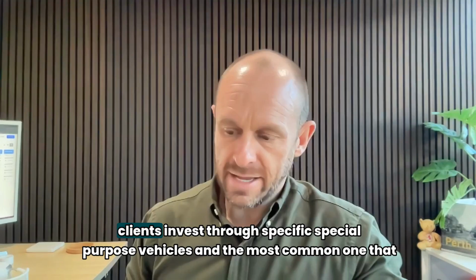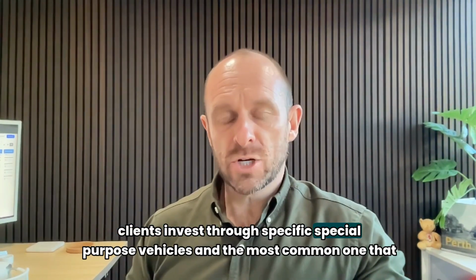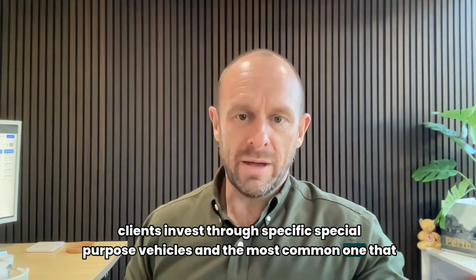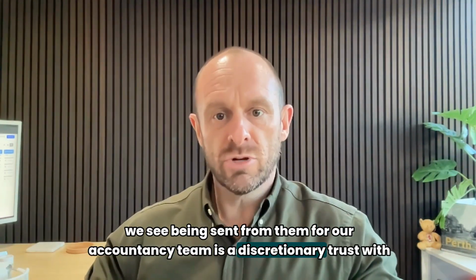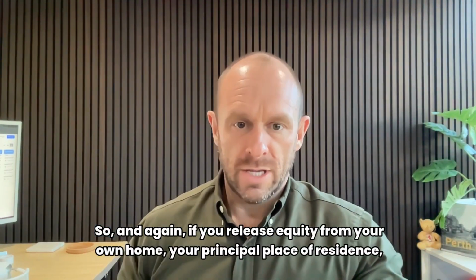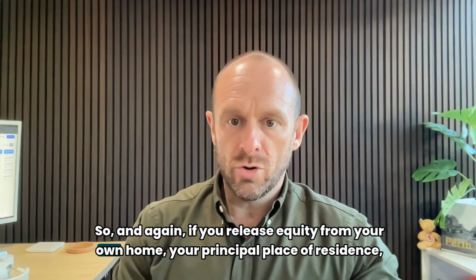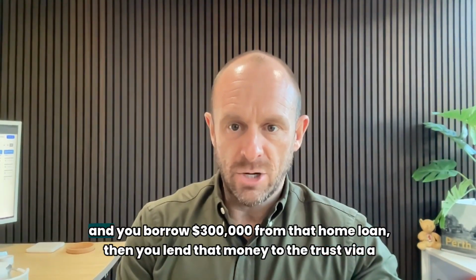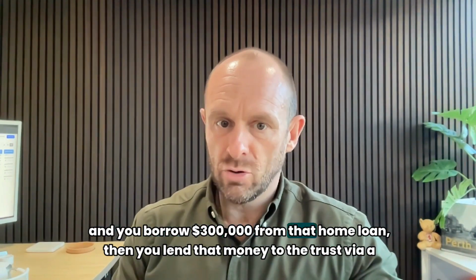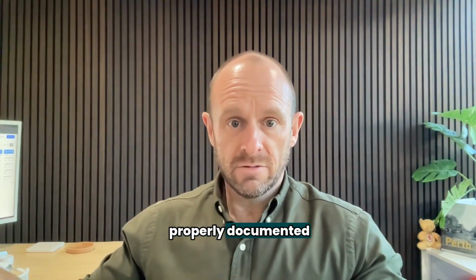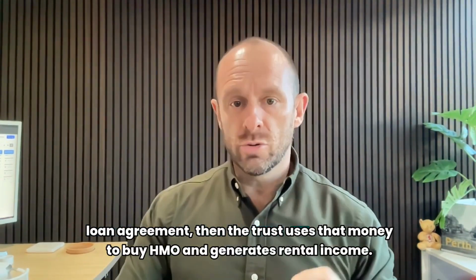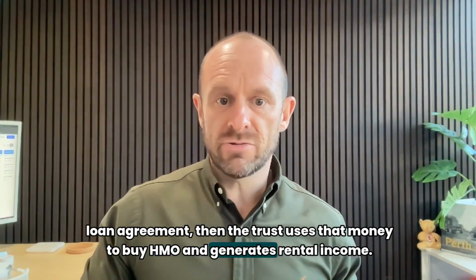So if we go one level deeper for those who are investing in a trust, and a lot of our clients invest through special purpose vehicles, the most common one that we see being set up by our accountancy team is a discretionary trust with a corporate trustee. Again, if you release equity from your own home, your principal place of residence, and you borrow $300,000 from that home loan, then you lend that money to the trust via a properly documented loan agreement.